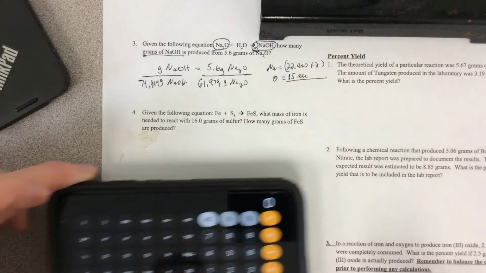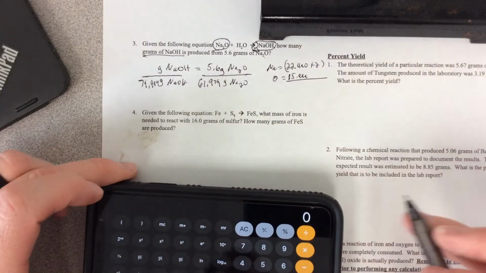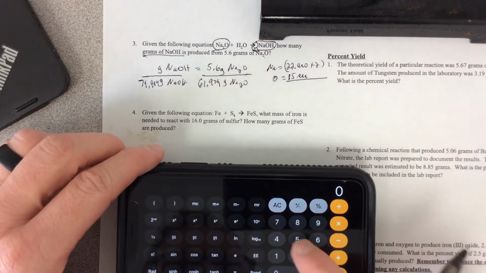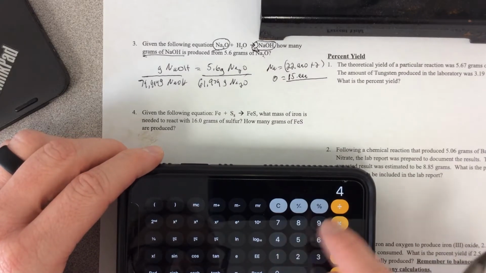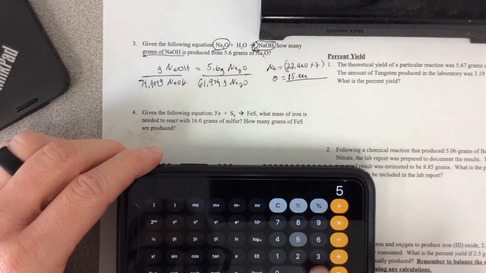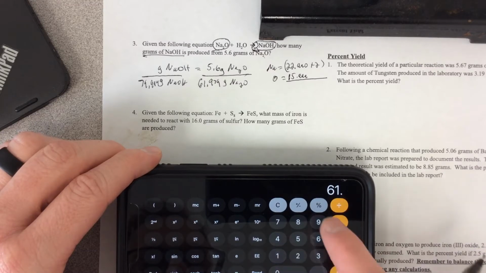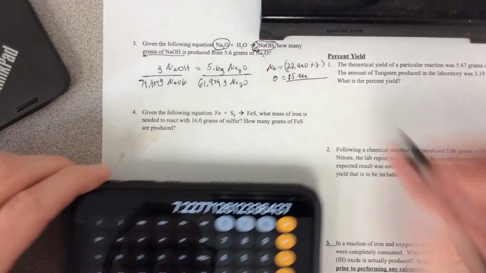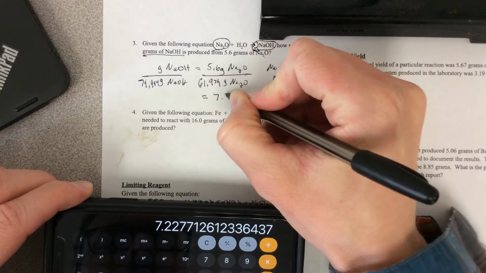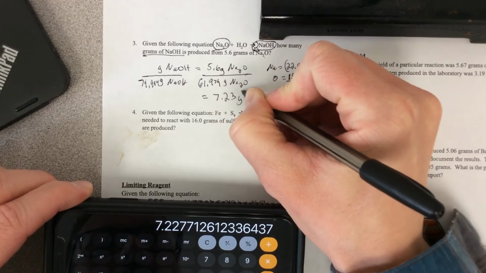79.994. One thing left to do is to cross multiply and divide and solve for the variable that we do not know. And our answer is 7.23 grams.